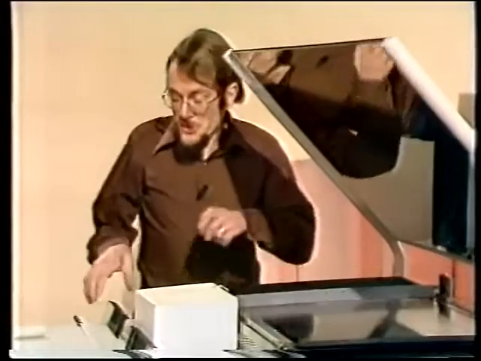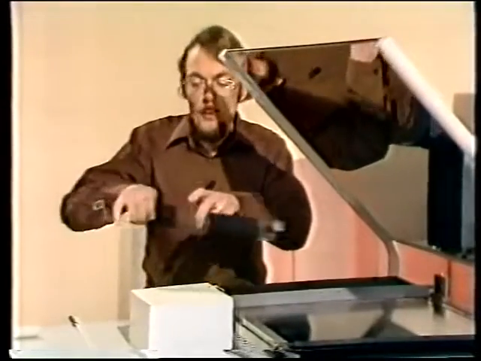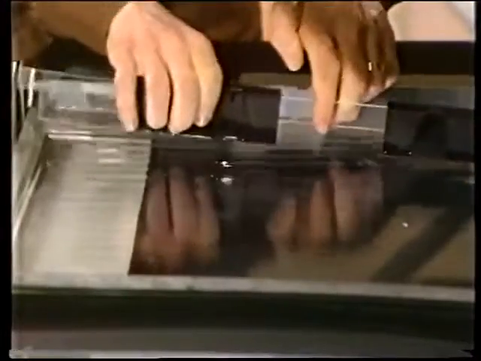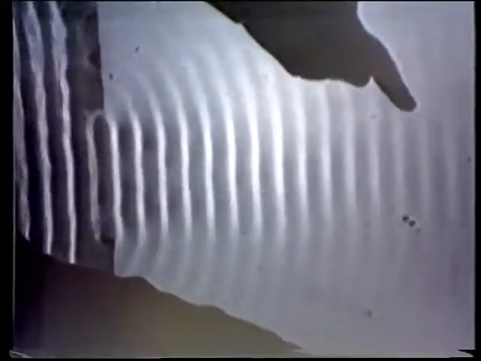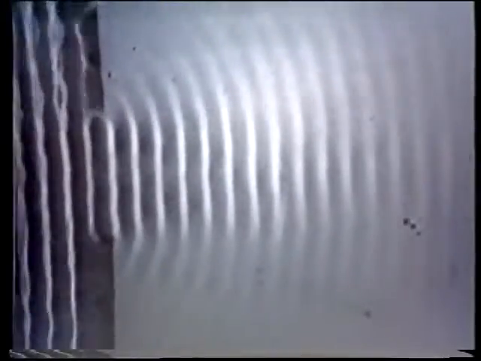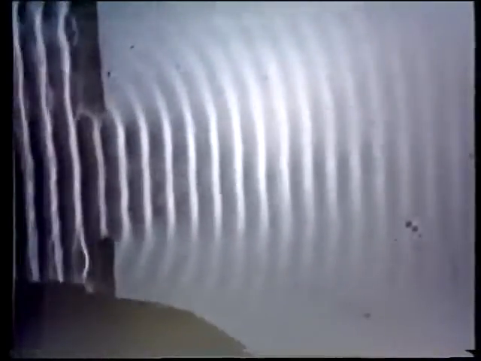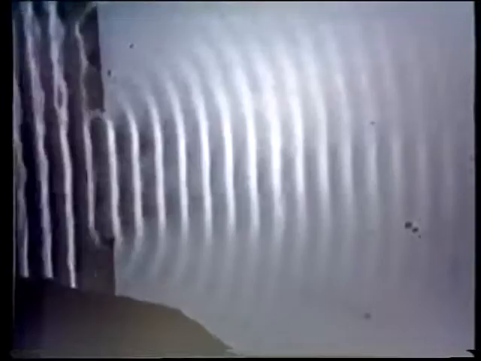But that's not too interesting. Let me show what happens when we put a barrier to obstruct some of the ripples. There's quite a strong beam propagating straight through the barrier, and it's probably easiest to follow if you move your finger across the screen like this. But there isn't a sharp edge to this beam. The water waves are being diffracted around the edge into this region here.